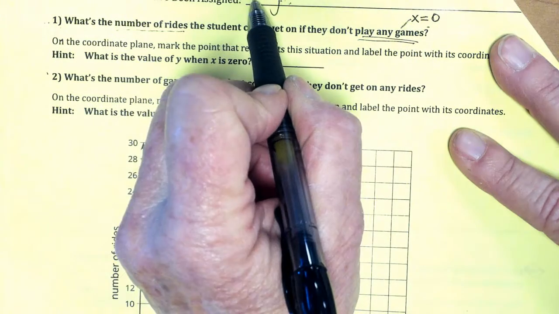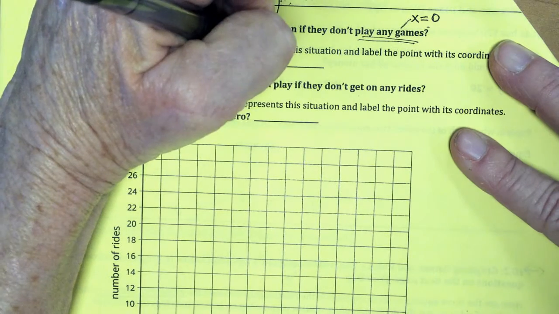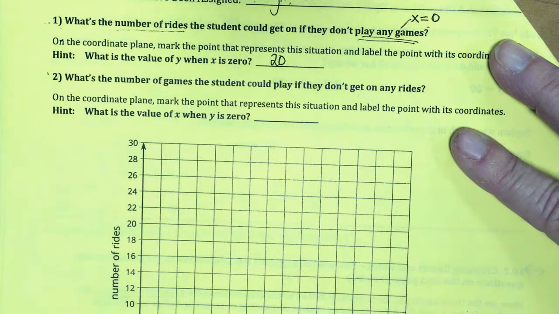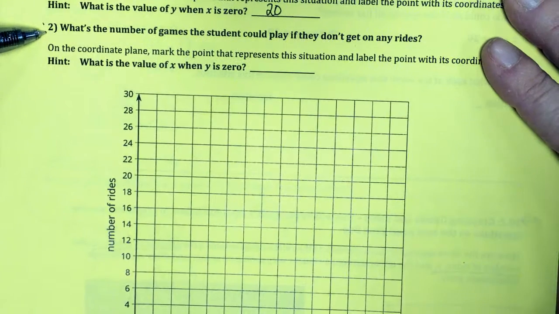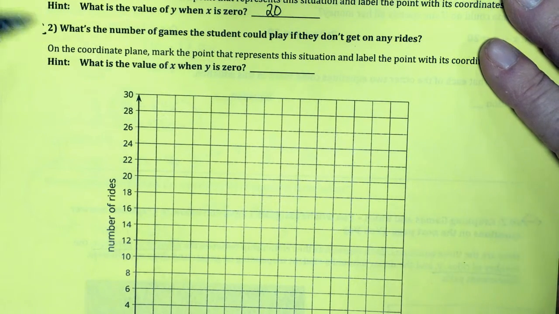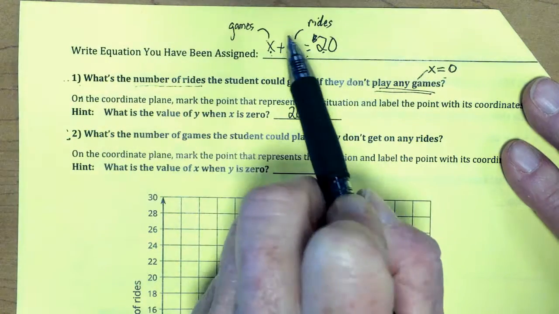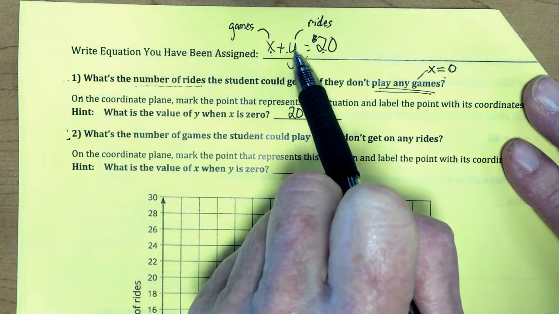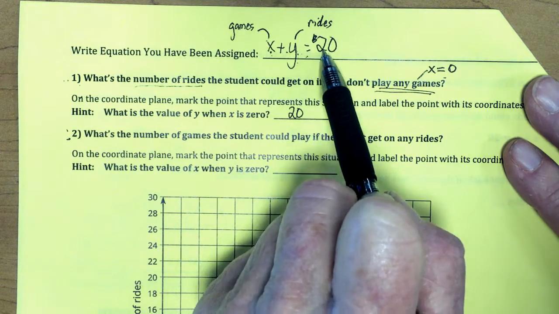If x is 0, how many rides could I go on? 20. Okay, and how about this one? What's the number of games a student could play if I don't go on any rides? So go back here. If I don't go on any of these, so that's 0, x can be equal to 20.